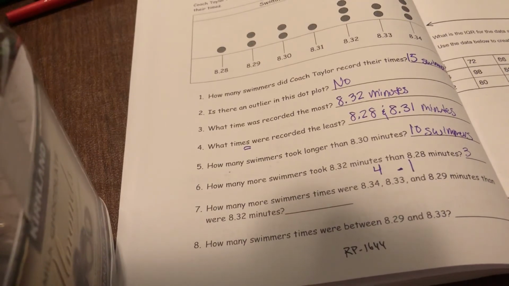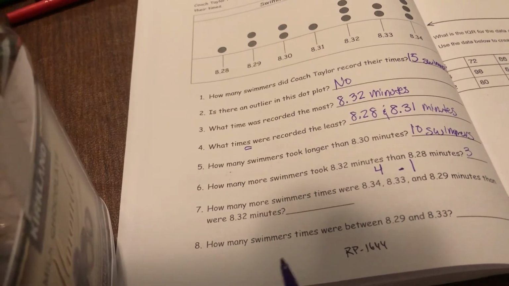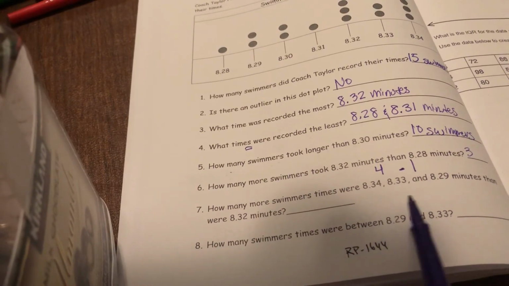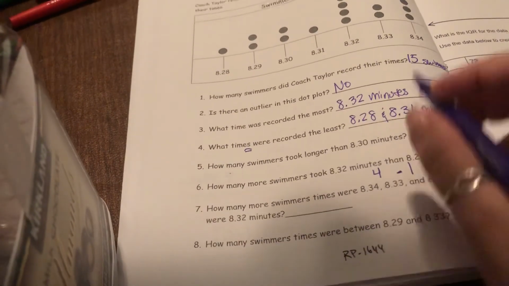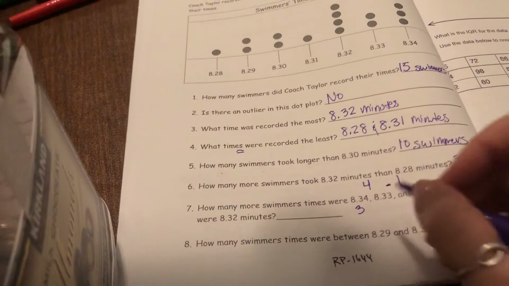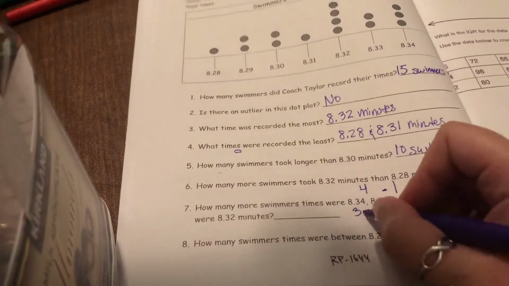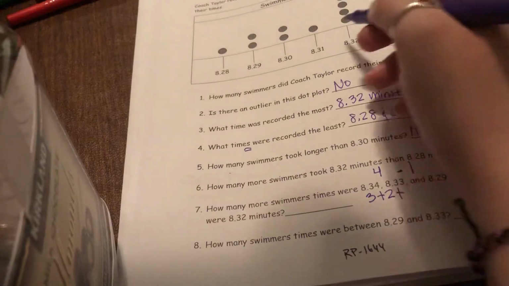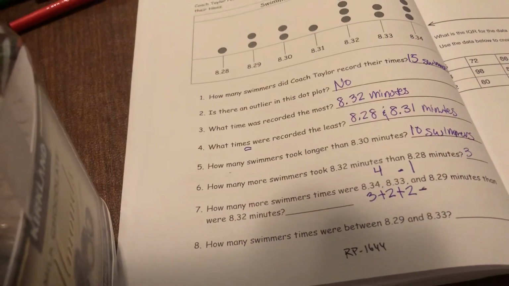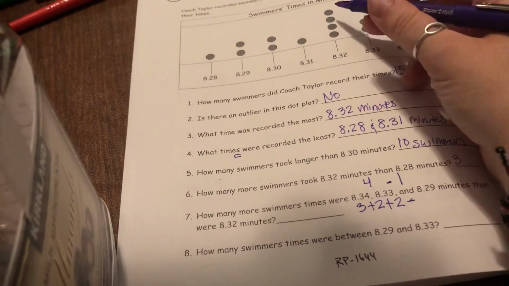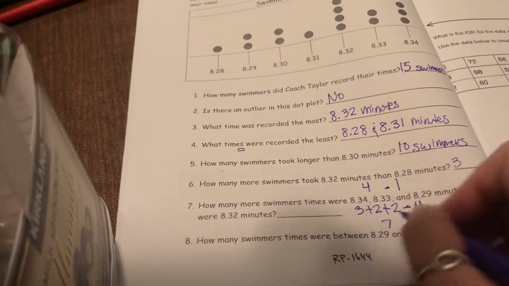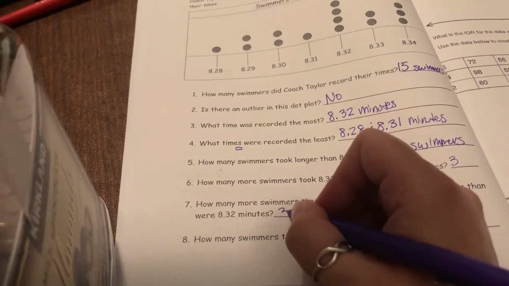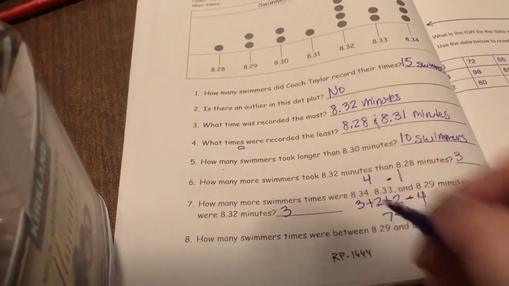Then finally, our second to last question says, how many more swimmers' times were 8.34, 8.33, and 8.29 minutes than this one? So the 8.34 happened 3 times. The 8.33 happened twice. The 8.29 happened twice. Then the other amount, so minus how many people happened 8.32. That was 1, 2, 3, 4. So go ahead and add all these together. You have 7 plus 2 is 9, and 9 minus 4 is 5. So you have 5 swimmers for this one.